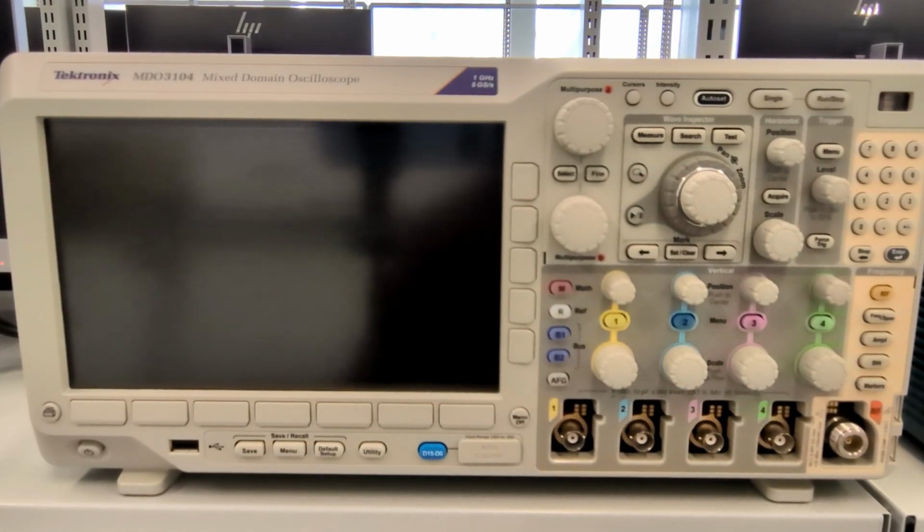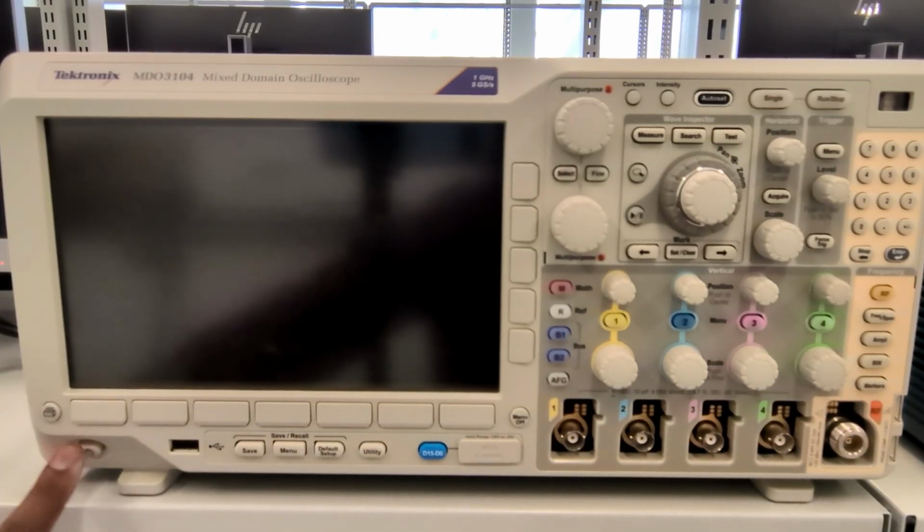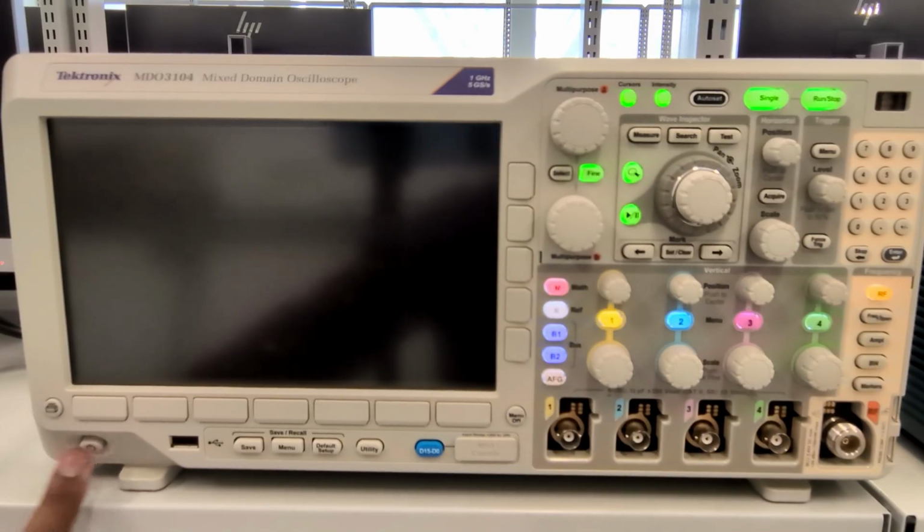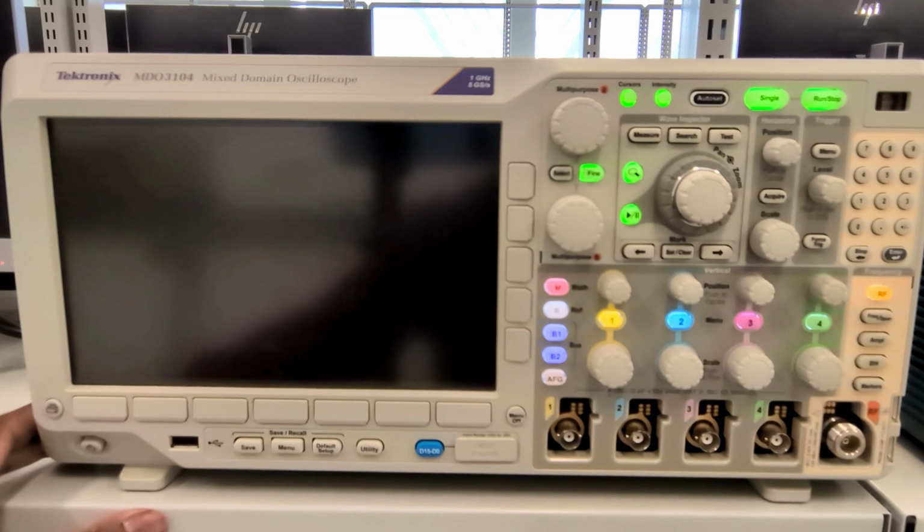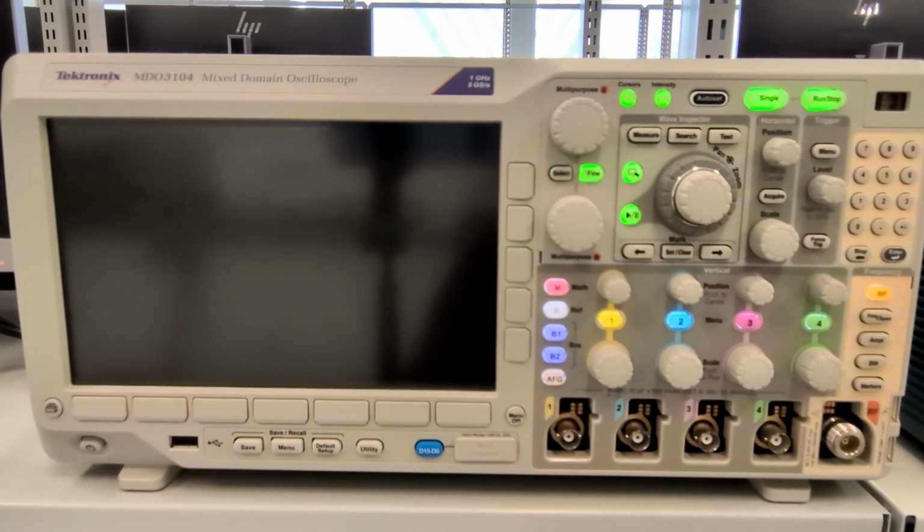So the very first thing we have to do when we're going to use the oscilloscope is, of course, turn it on. You'll find the power button for these in the bottom left down here. Press that once and then give it a solid 30 seconds or so for the entire unit to power on. In the meantime, let's talk about leads or probes.